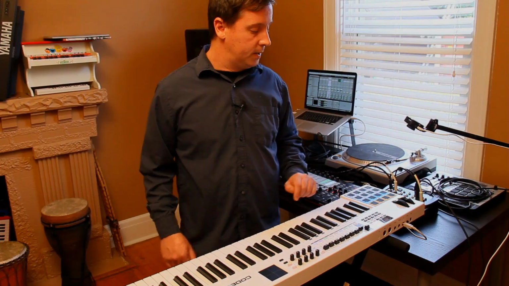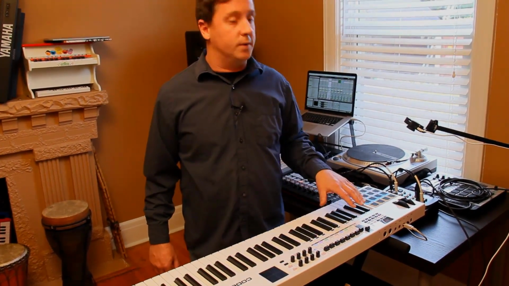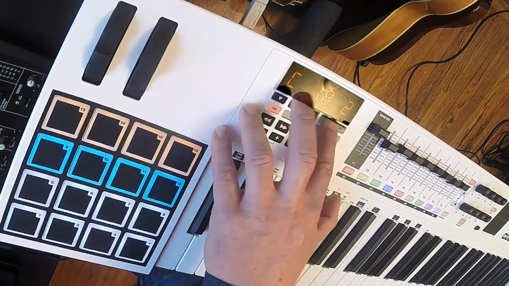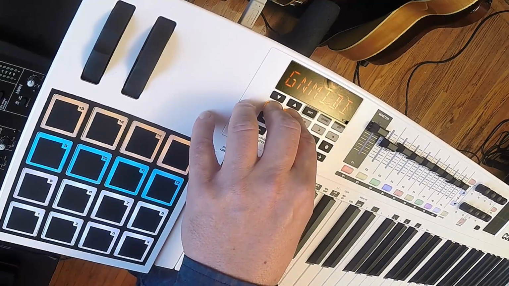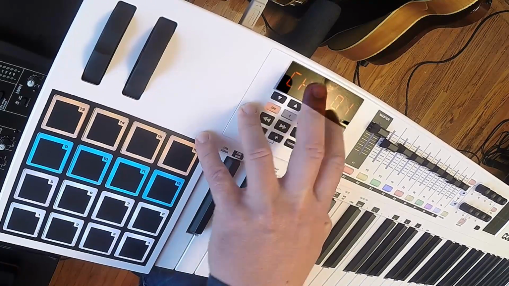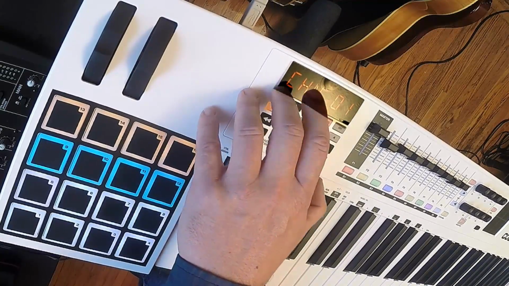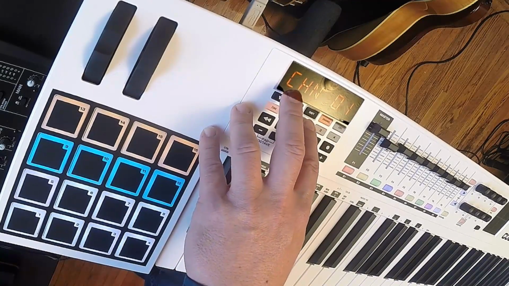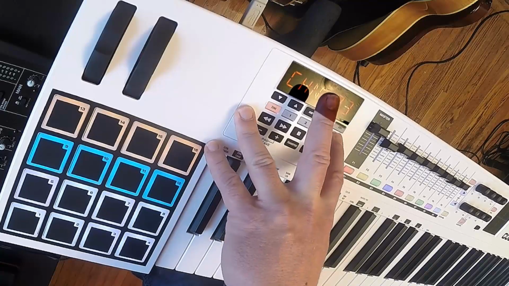If I want to set the different channels inside of here, what I do is I go and hold down whichever zone I'm in. So again, we're just going to do zone 1, and we're going to let it select that. I press channel, and now I can select using my arrow keys whichever channel I want to send the MIDI information from that particular zone down. I can go through and do that with all 4 zones.